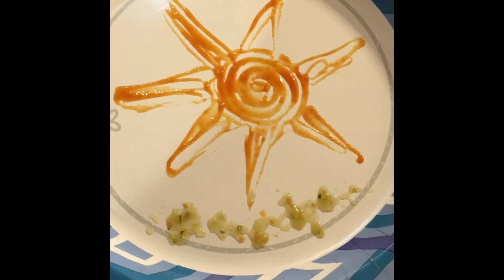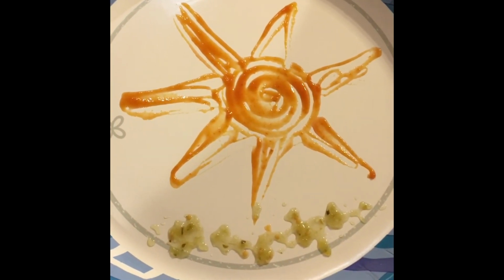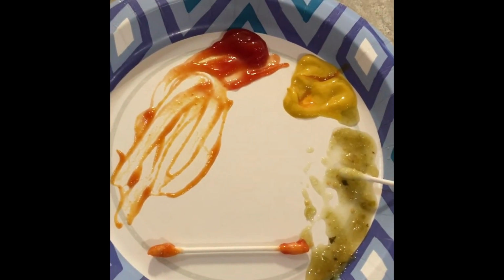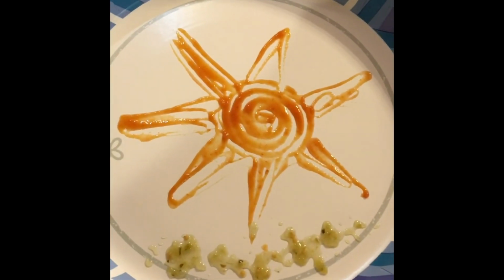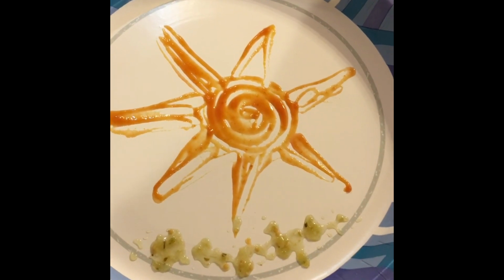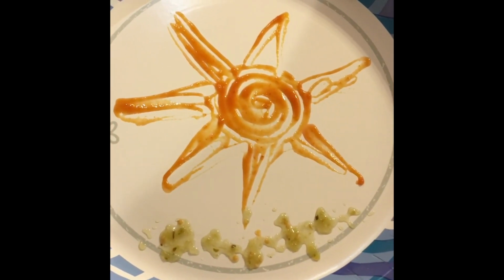So here we have a sun picture with some grass made from ketchup, mustard, and green salsa. Here's my palette with my Q-tip and my food. So many different things you could do. You could crush up blueberries to make blue, could crush up any kind of fruit really, some cherries, anything you have laying around the house. Don't make it too difficult.